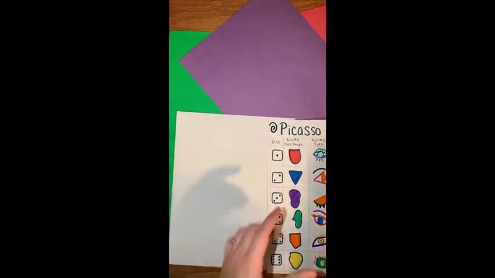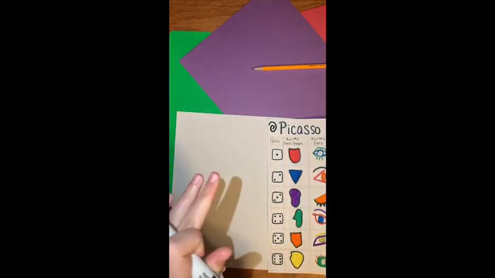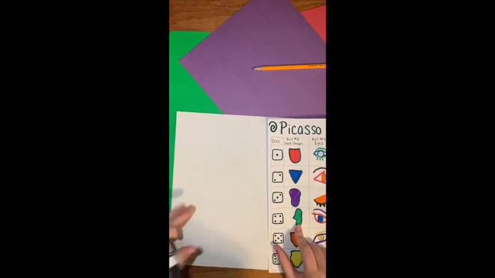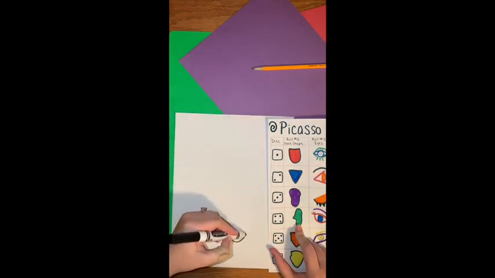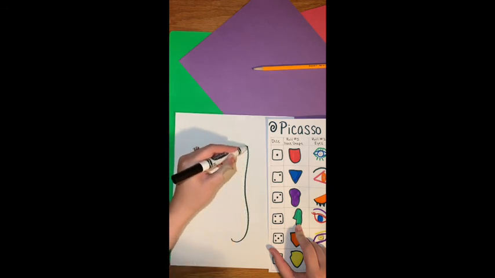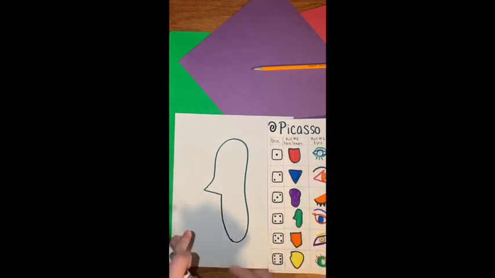Now, I would suggest using a pencil first, but you could always use a marker. I'm going to go ahead and start with the marker just because I want you guys to be able to see it in the video. So we said this one. Go ahead and draw this shape, and the nose that sticks out, and of course it doesn't have to be perfect. We're just going for our best here, okay?